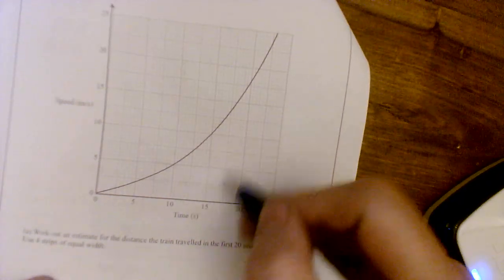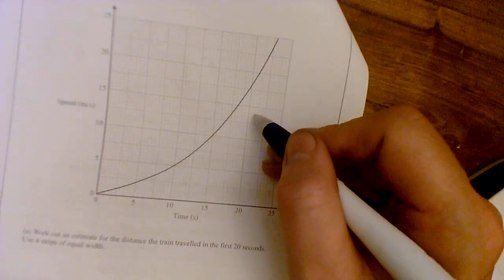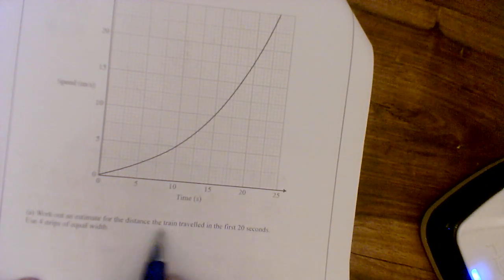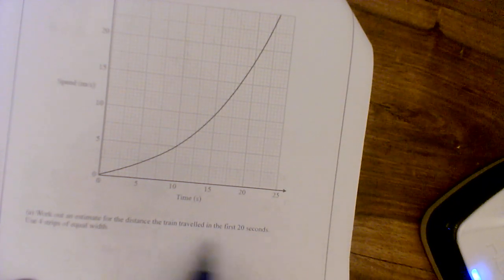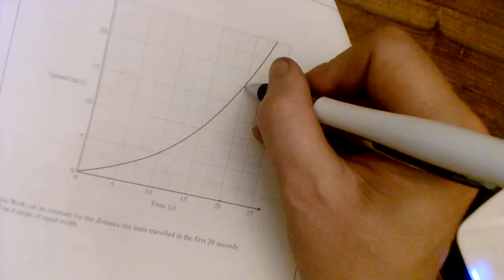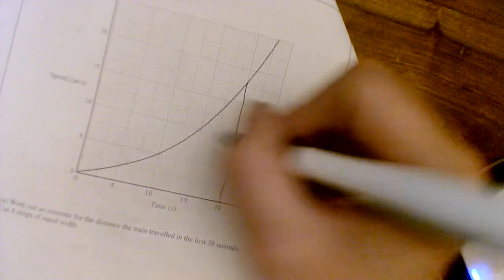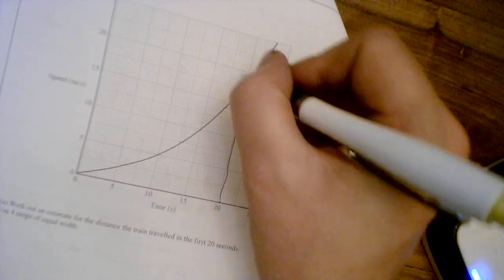Next question, we're on number 15. So we're looking at a speed-time graph. Think about the speed-time graph: the area underneath is the distance you travel, and the gradient, rise over run, is the acceleration. We're working out an estimate for the distance the train travelled in the first 20 seconds, with 4 equal strips. So we're going to draw a line up here, which hits the axis over here at, where's that, 18?